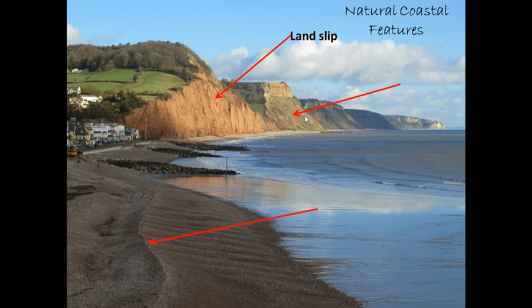Now this we've seen before. So this is a cliff that's left behind. But this one hasn't slipped recently because you've got lots and lots of different things growing on here now. So that's why it's a different colour to this one. This one's happened more recently.